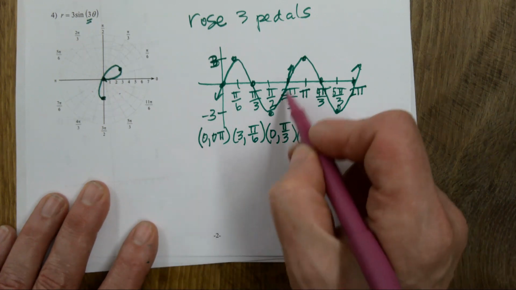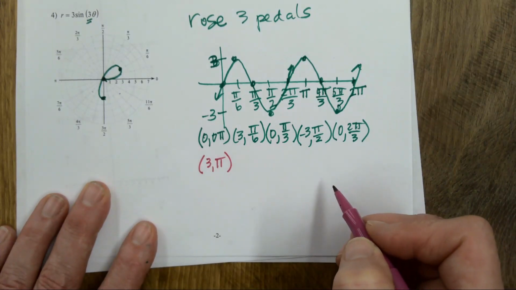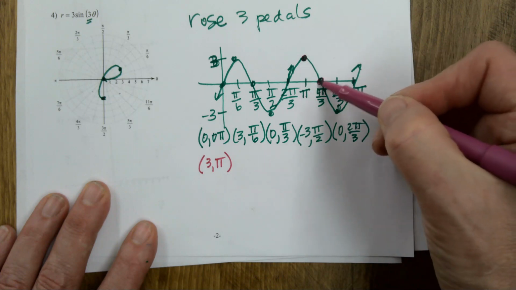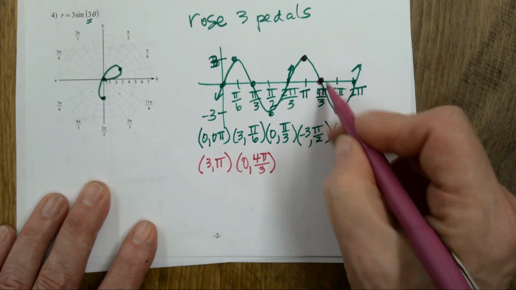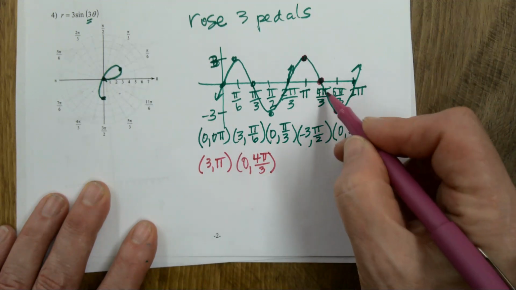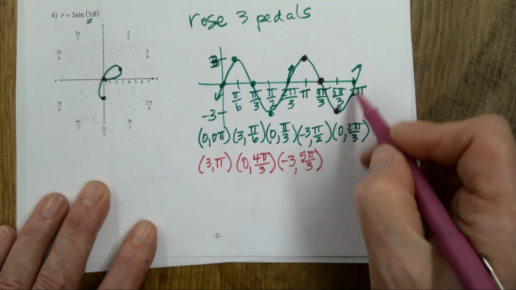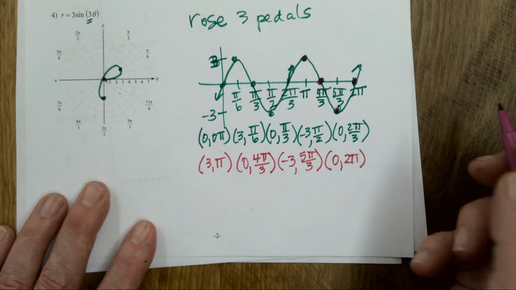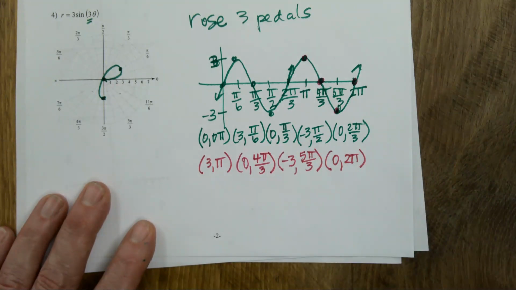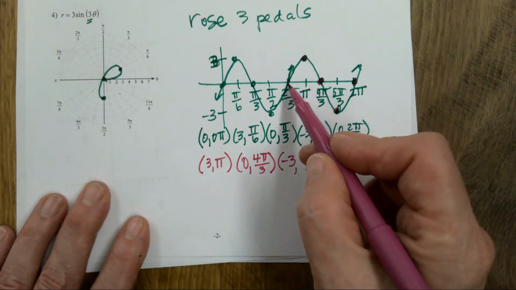So after 0, 2 pi over 3, I go up to 3 pi. That's this guy here. And then 0, 4 pi over 3. Moving along my graph. Negative 3, 5 pi over 3. And 0, 2 pi. Finish with my points. So 0, 2 pi over 3.